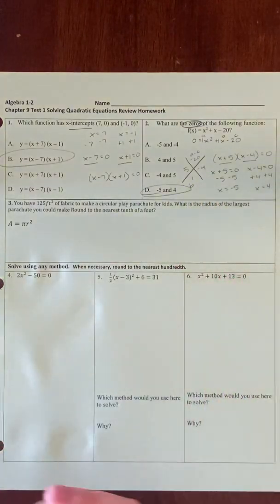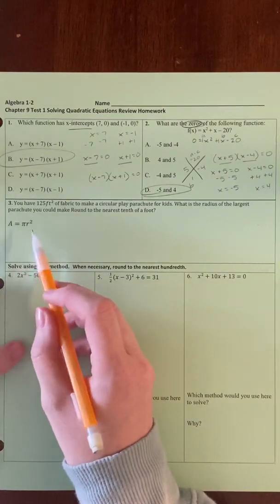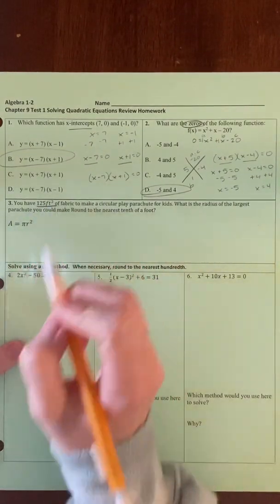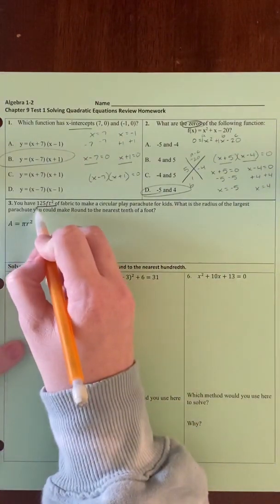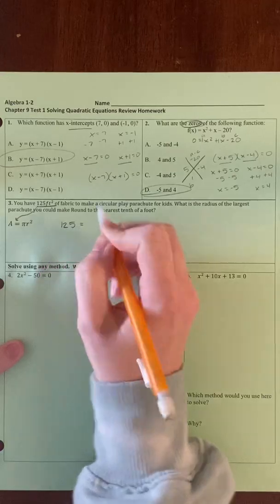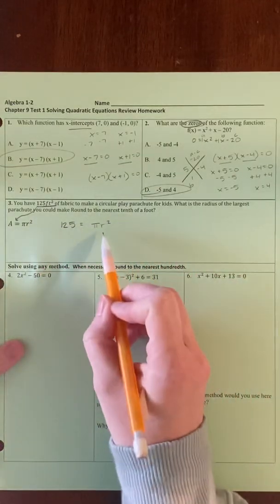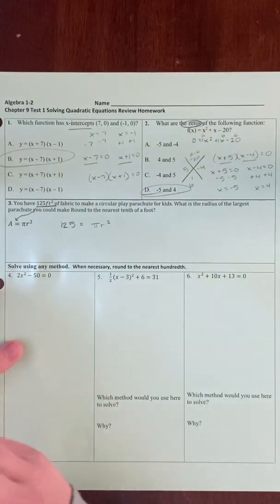The next problem is a word problem. It says, you have 125 square feet of fabric to make a circular play parachute for kids. What is the radius of the largest parachute you could make, and then round to the nearest 1/10 of a foot? So here we're given the formula for area of a circle. We know that we have 125 square feet, so that's our area. It says, what is the radius? So that's what we're going to try to find. So we're going to solve for the radius here.